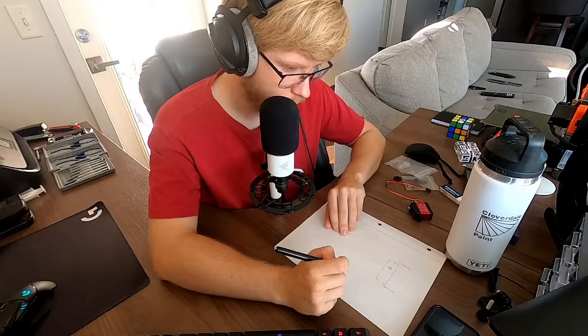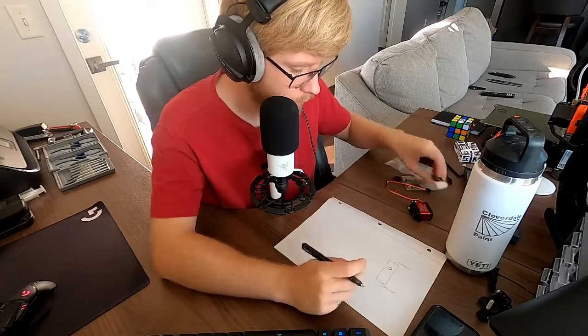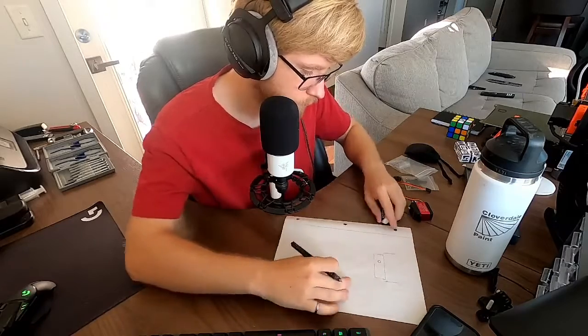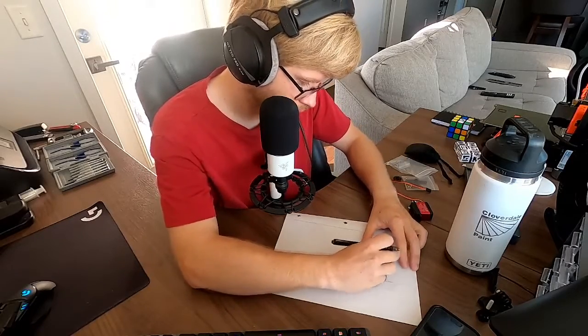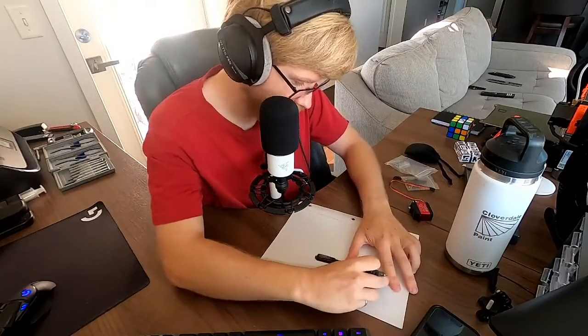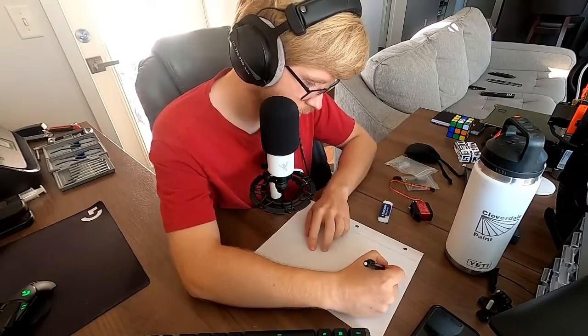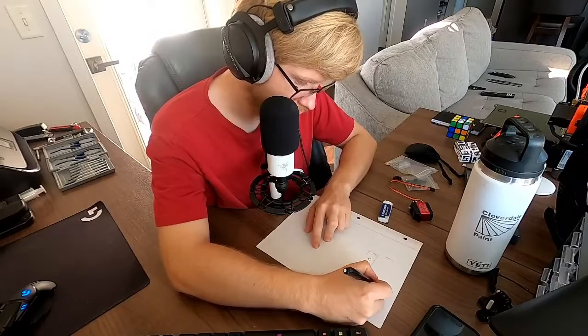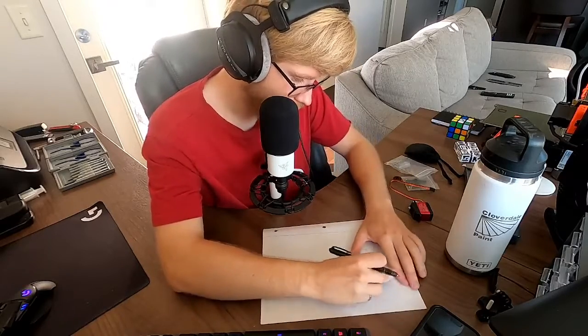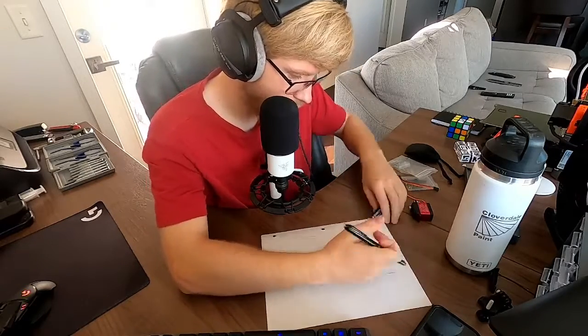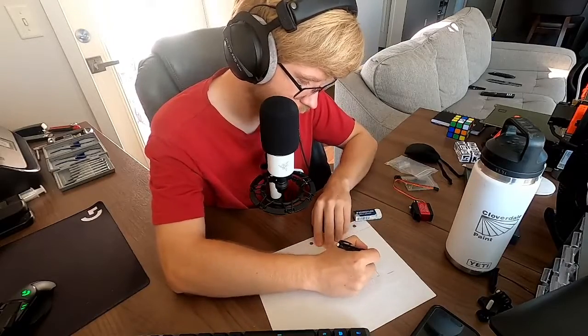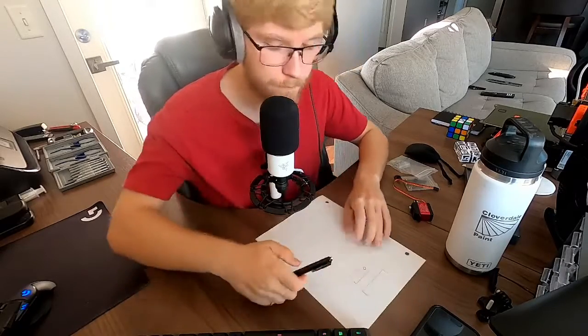Let's see. That's going to need to rotate. So no, we're going to need to stretch this up backwards, because we'll need room for the actual gears on the arms to rotate back. Otherwise, they will just be locking into place.